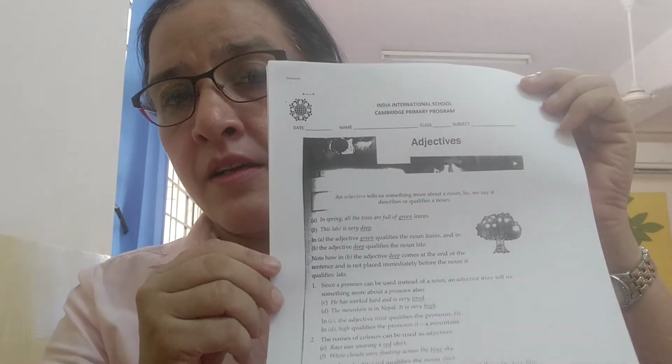Now we will be doing one exercise in today's session. This is the sheet. There are a lot of examples given here. In spring, all the trees are full of green leaves. It's very important to mention. Now, what is green here? Color. So they have described leaves as green leaves. They could be yellow also or dry also. The lake is very deep. So how is the lake? It is very deep. That's a quality.